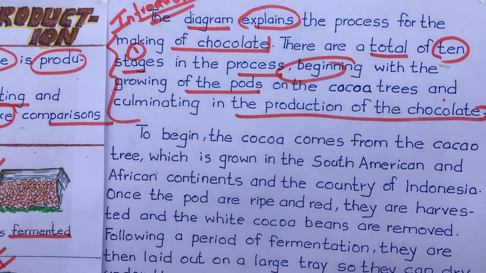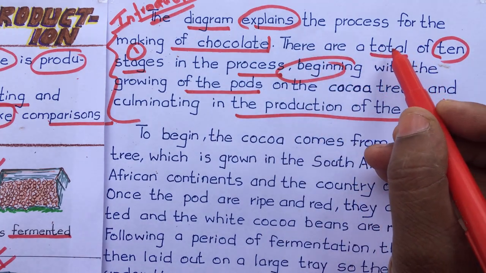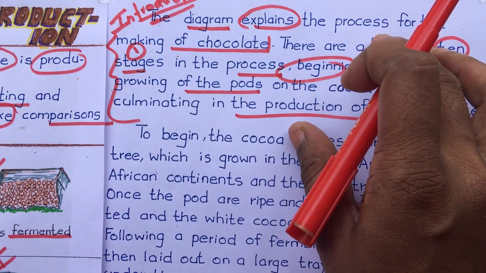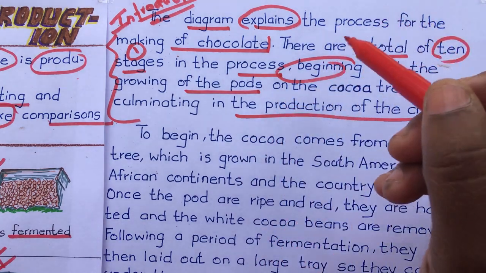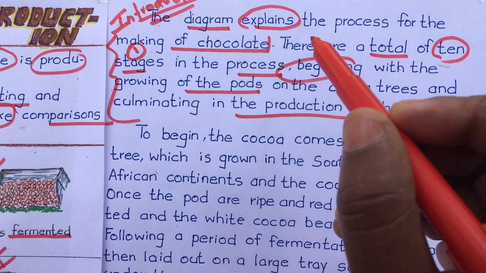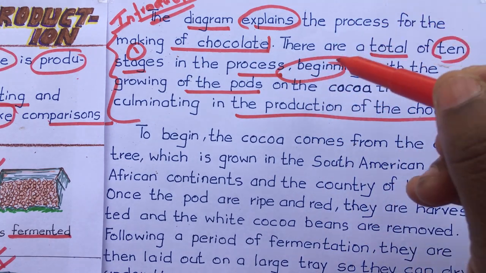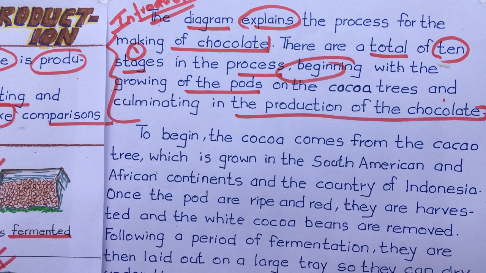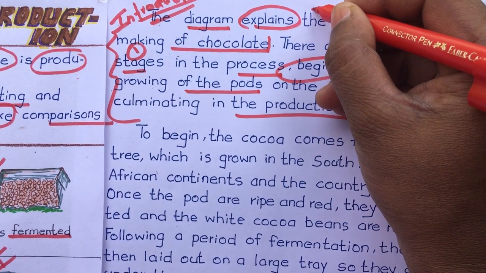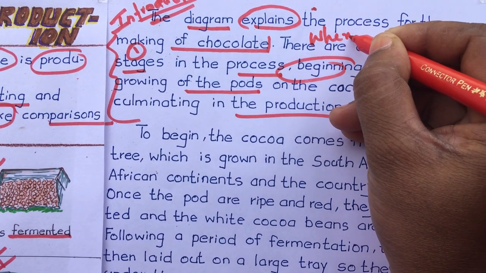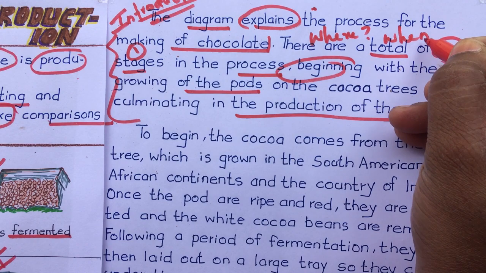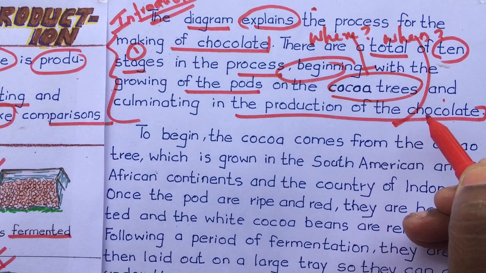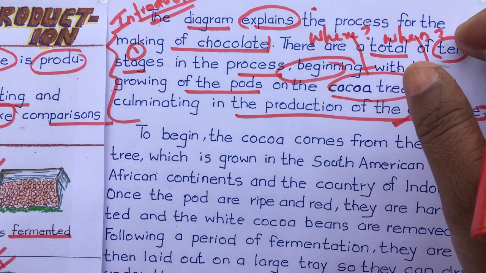So what I said when I explained the process is that you have to summarize exactly what this diagram is about in the introduction. Your introduction part is very important, and when someone else reads your essay they should understand what this process is about and how many stages there are, from where to when. From where means the cocoa tree, and when means the production of the chocolate. So you got it.